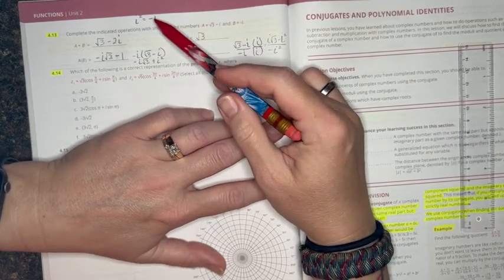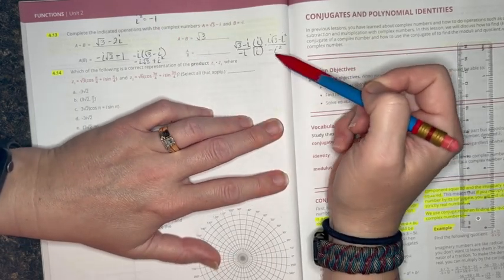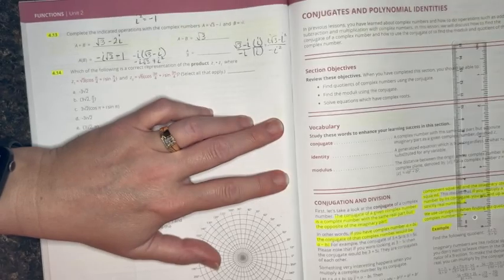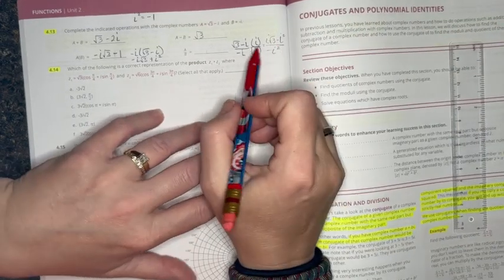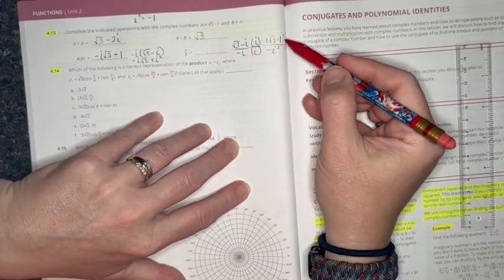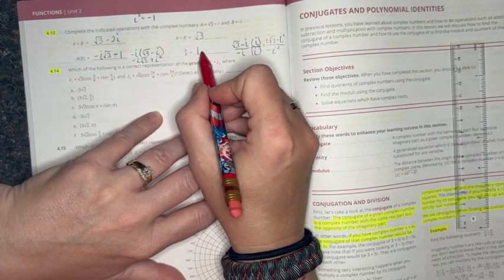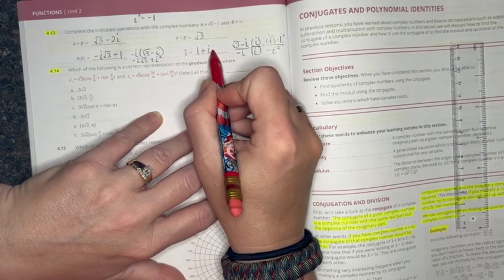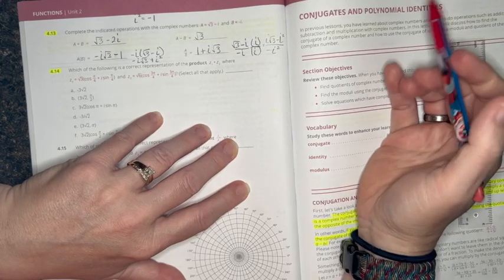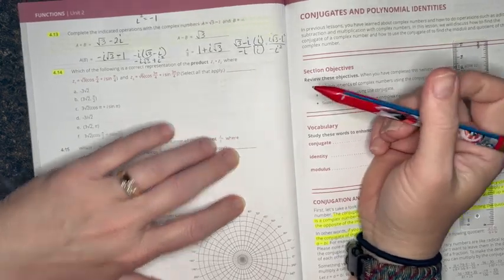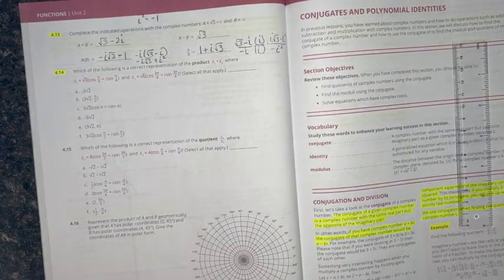Remember, i squared is -1, so this becomes a +1, so our denominator is gone. And we end up with, this also becomes a -1, but there's a negative here, so it becomes a +1. So we have 1 plus i times the square root of 3. I wrote it in the correct order that time. All right? So there you have it.